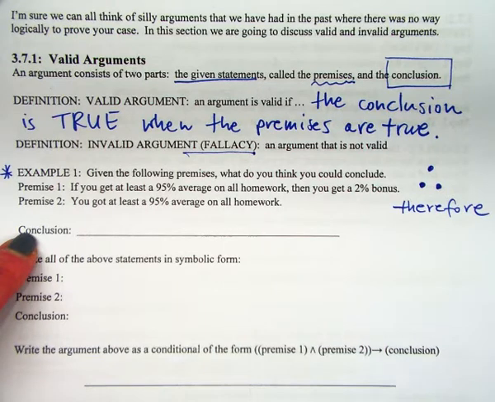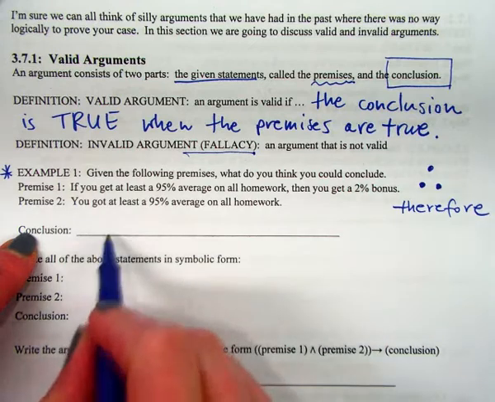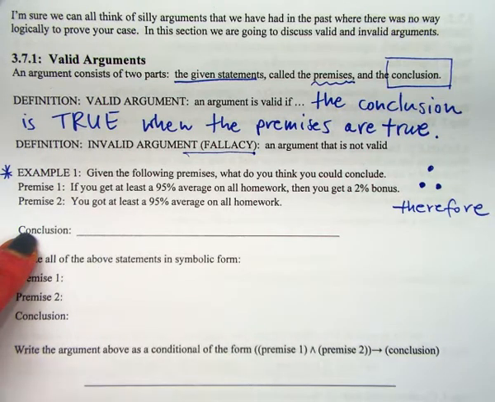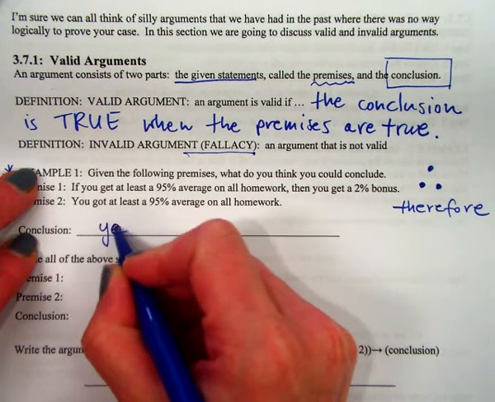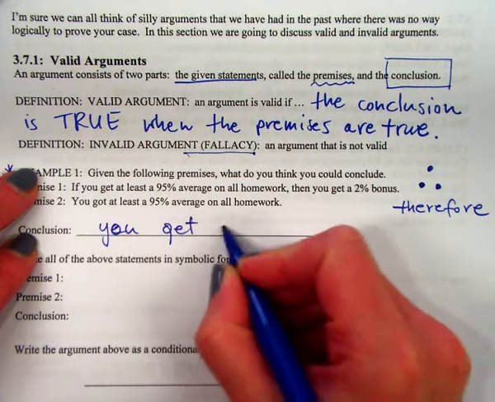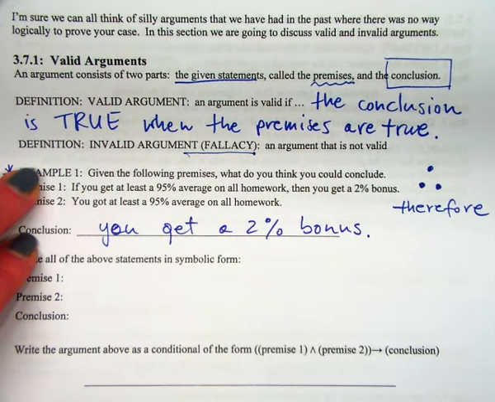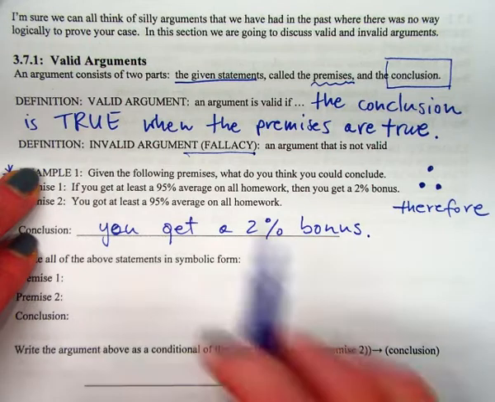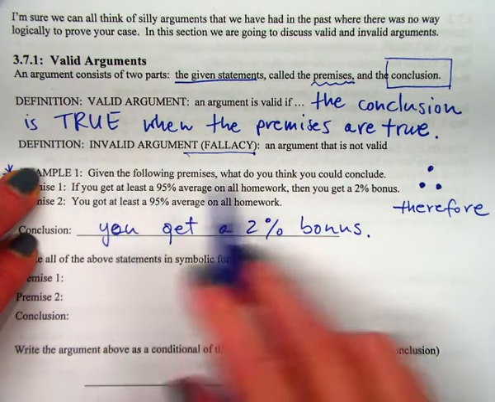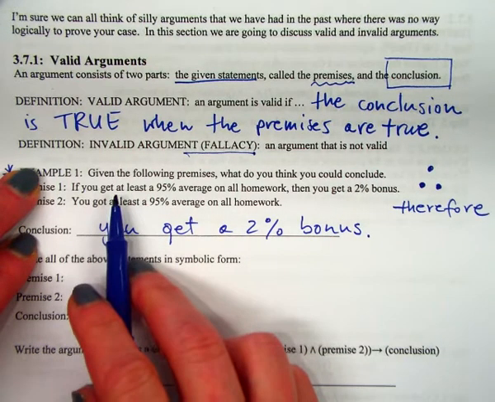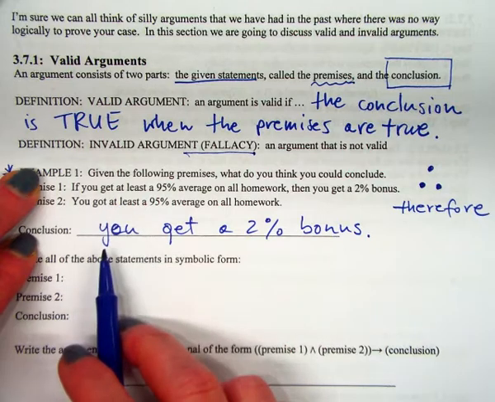For my example, if you all get A's, you get donuts. And actually, we could do that. If you all get A's, I will bring you donuts. That's going to be a happy day. What about in this example in the notes? You get a 2% bonus. So, you guys are looking at me kind of like, what does she want? That's it. There's a conditional. If P, then Q. P happened, so what's going to happen? Q is going to happen.